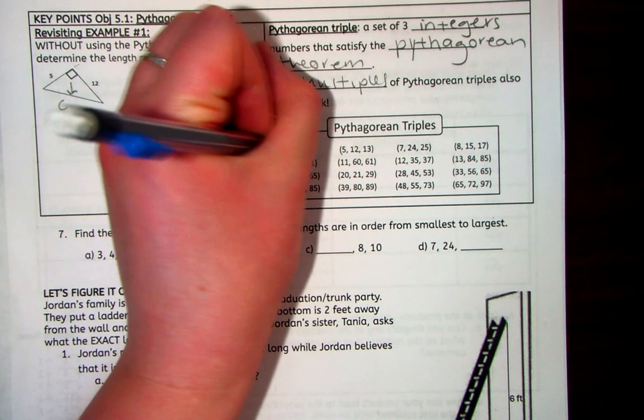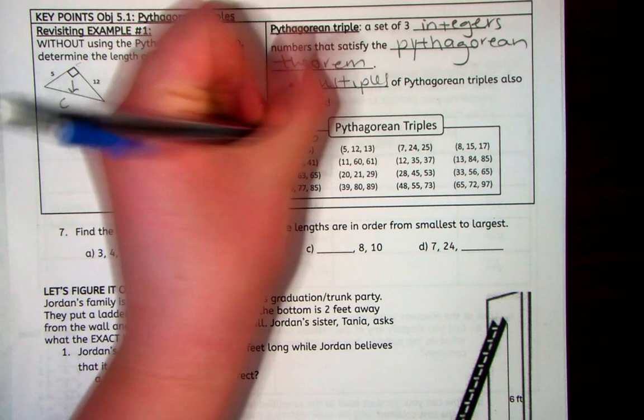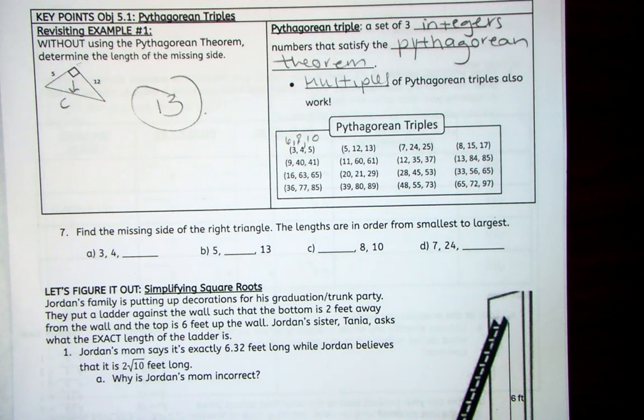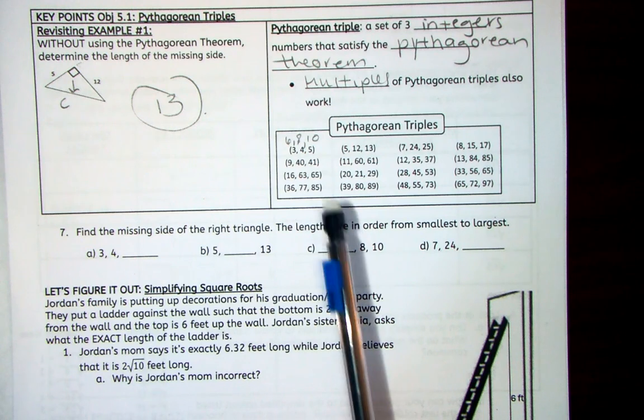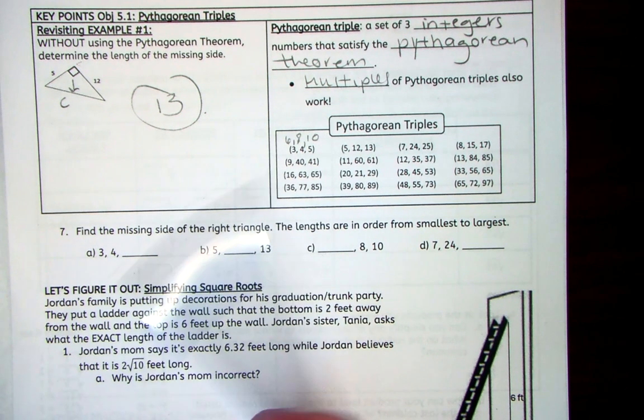So if I were to take 3, 4, 5 and make it 6, 8, 10, that's a triple too, because it's the doubled version of 3, 4, 5.